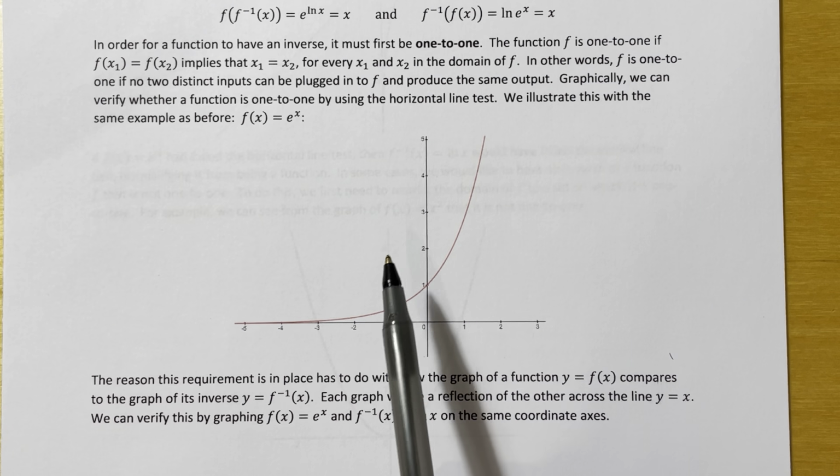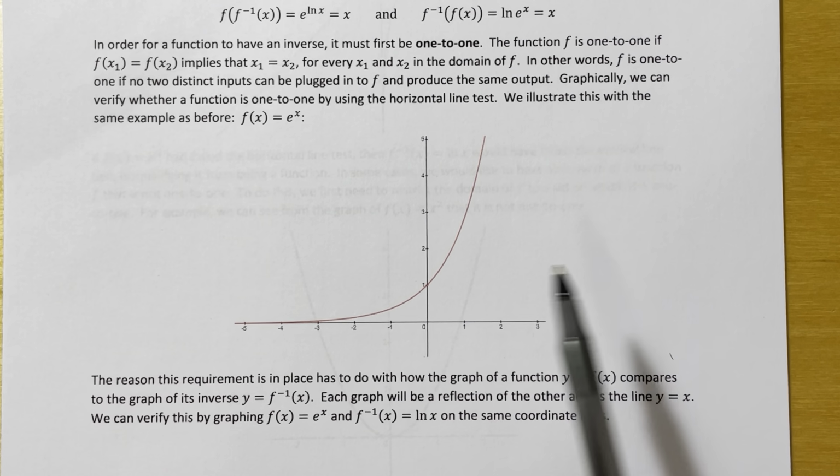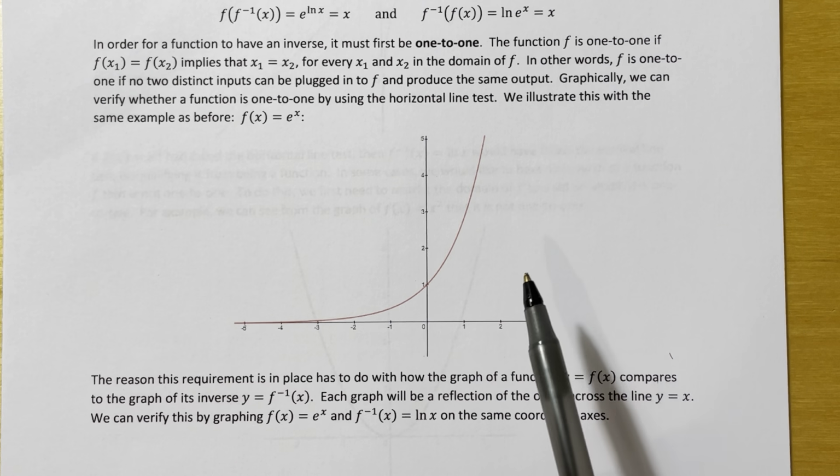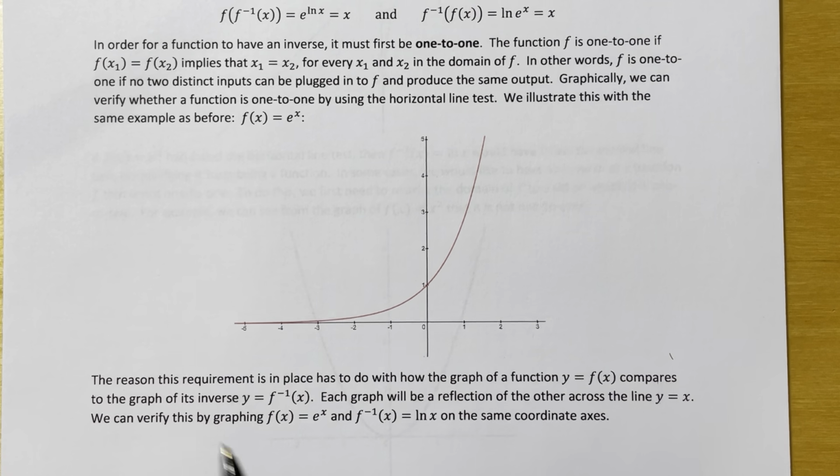will only ever hit the curve at most one time, so it's never going to hit the curve two or more times. That means the exponential function passes the horizontal line test, which means that it's one-to-one, which guarantees the existence of an inverse function. That's how we know that the natural logarithm exists and is a function.